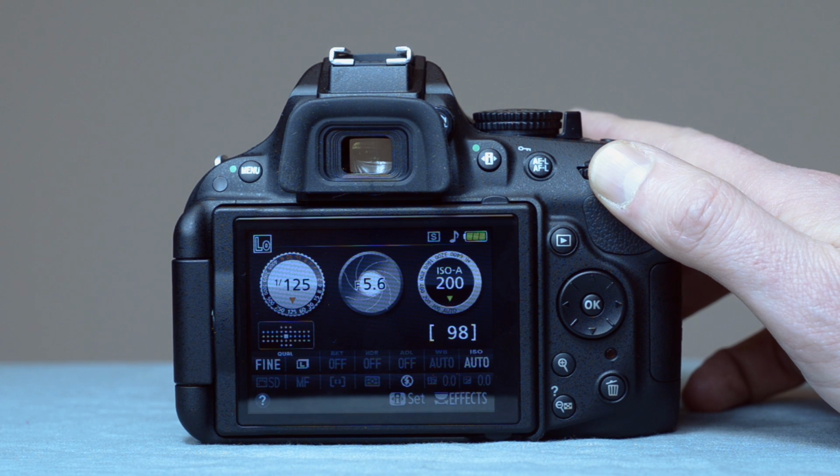So those are the effect modes which are available on the Nikon D5200. We've just had a quick overview. We will go into them in more detail, but that's that for now.